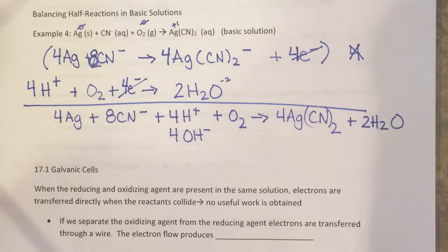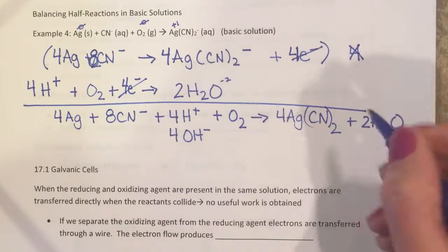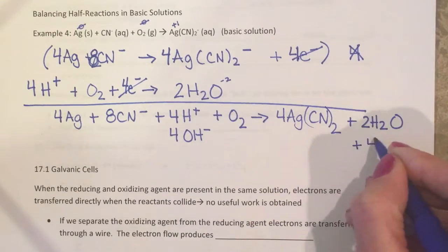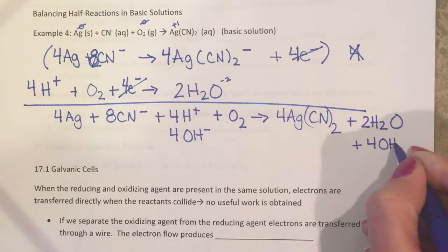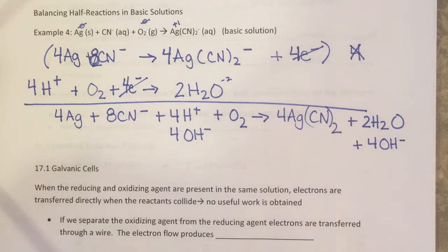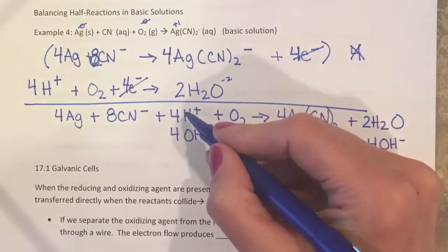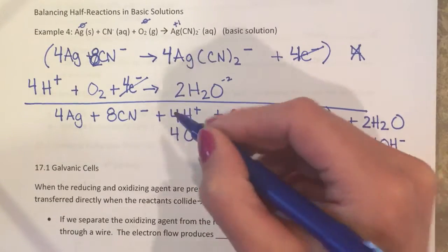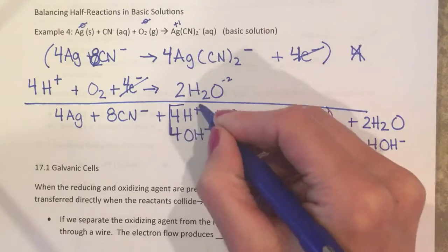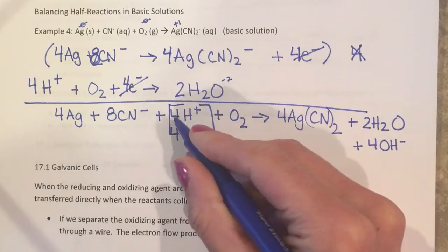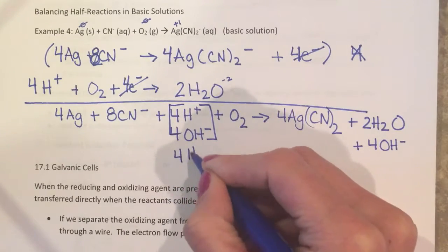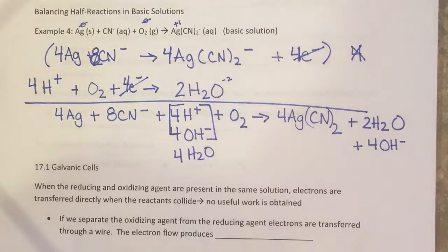Now, because this is an equation, anything I do to the left, I have to do to the right. So since I have 4 OHs on this side, I also need 4 OHs on that side. Now on the left side, my H's and my OHs are going to come together to make 4 waters.